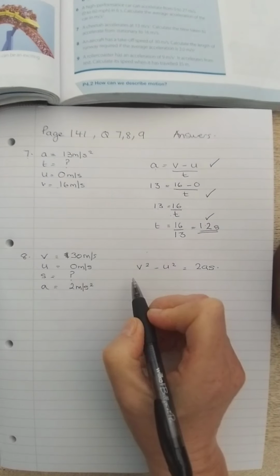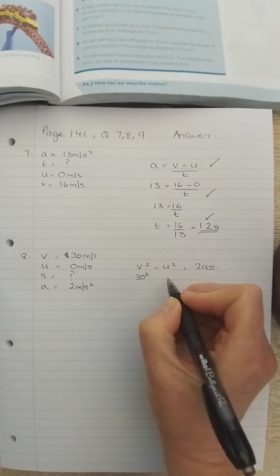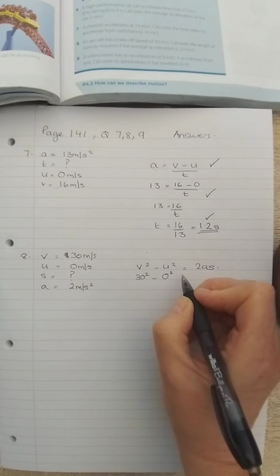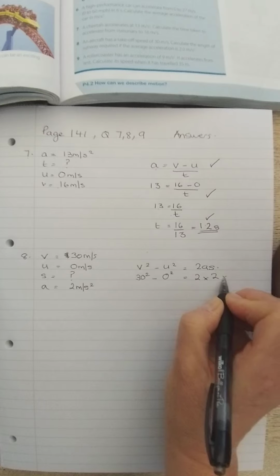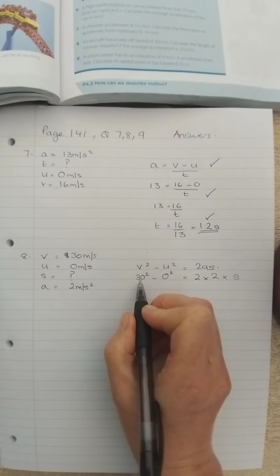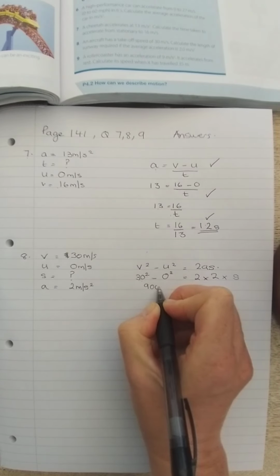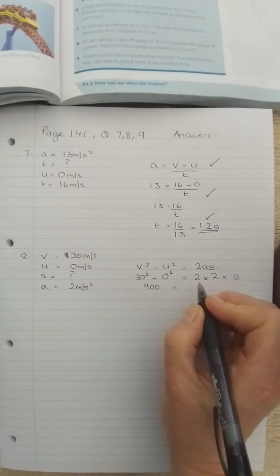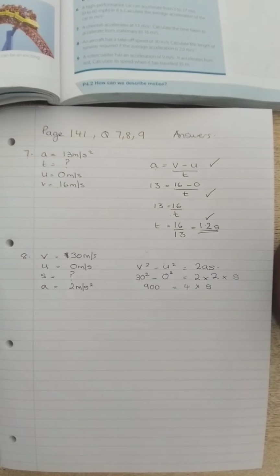Same thing, we're now going to switch letters for numbers. So v was 30, it's squared, minus u squared, so 0 squared, so that's going to make our life a little bit easier. It's 2 times by 2 times by the distance s. Okay, so 30 squared, 30 times 30, get your calculator out, that's going to be 900. 0 is just 0, so we can forget about that. 2 times 2 is 4, it's 4 times s.